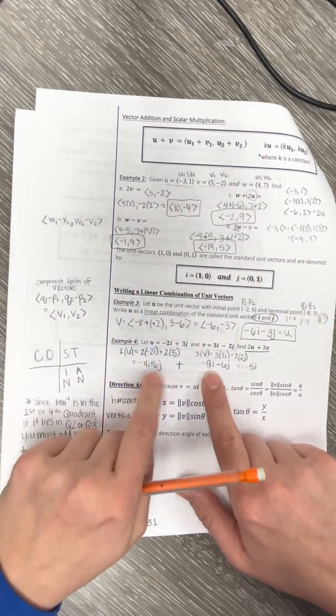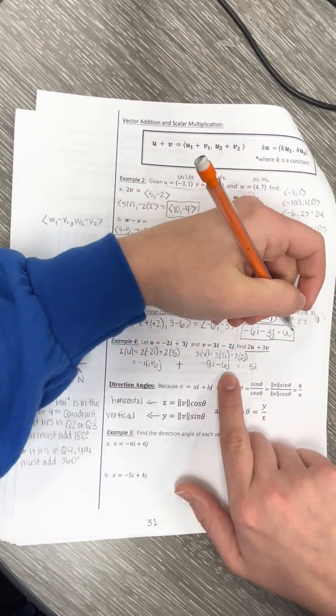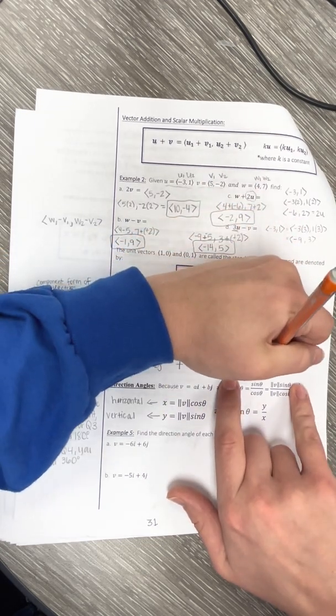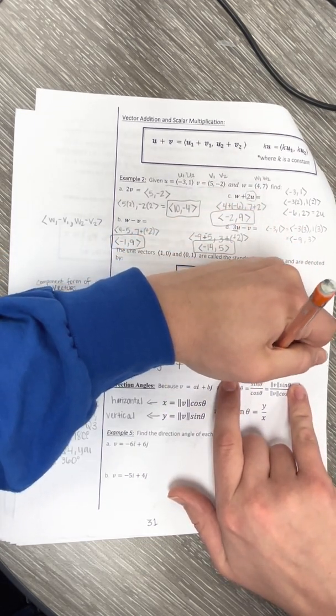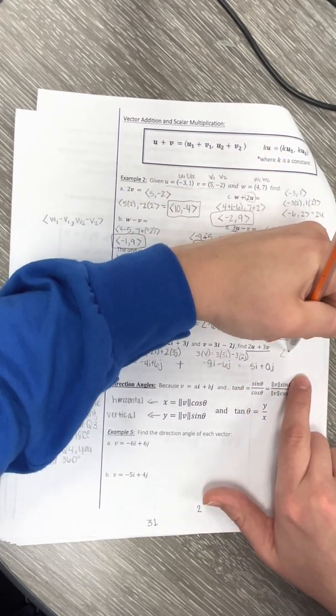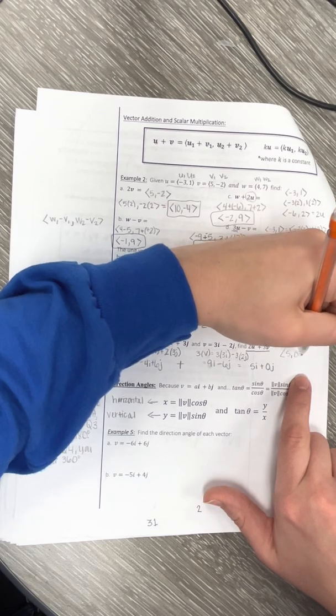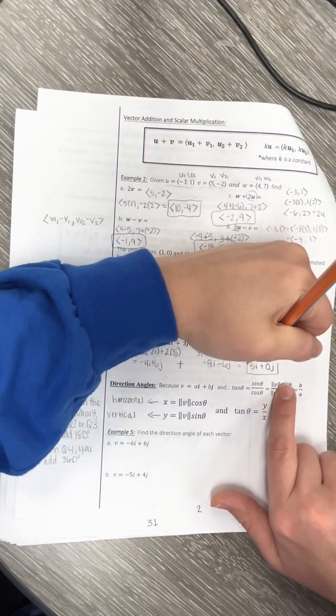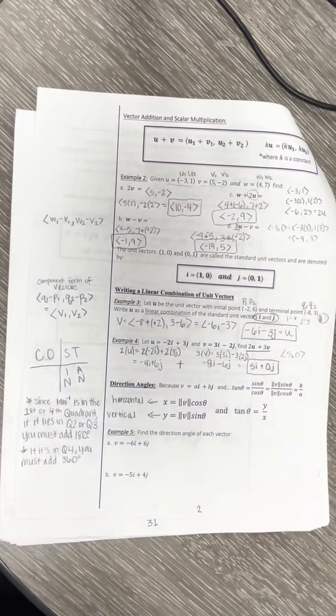We're adding the i's together and the j's together. +6, -6 is 0. We still write it as 0j, because if we were to write it as a vector, it would be (5, 0). So you still want to have something there, even if it is 0.